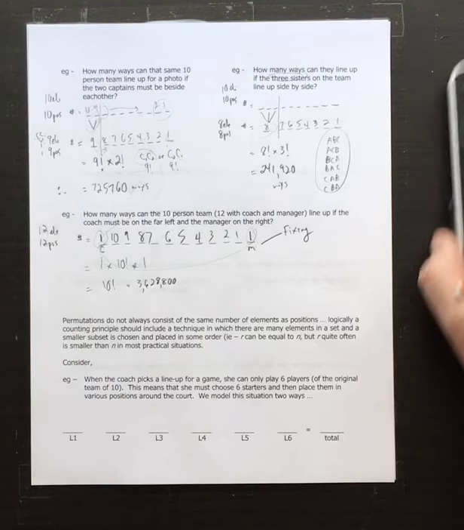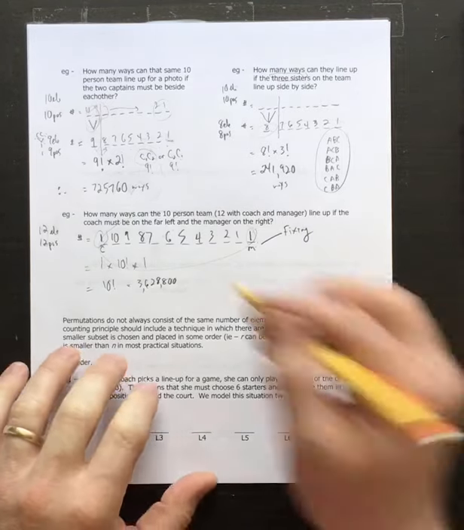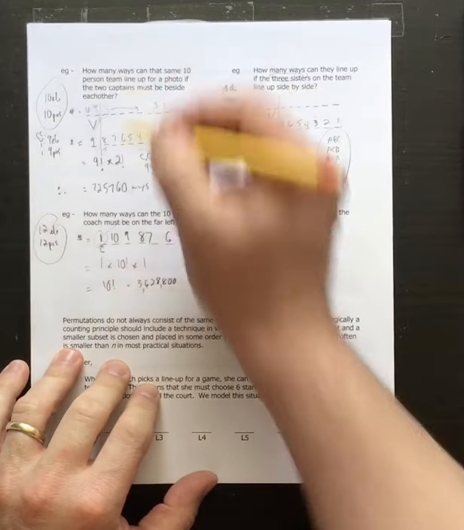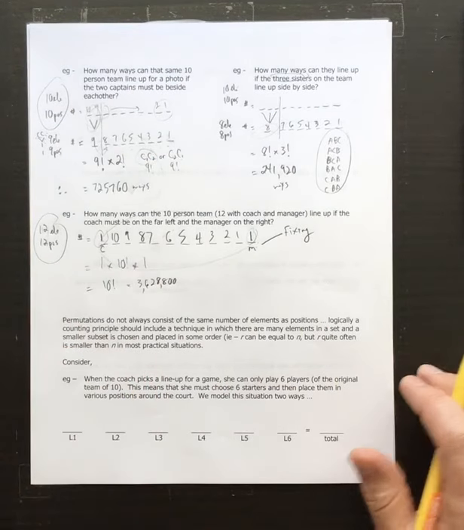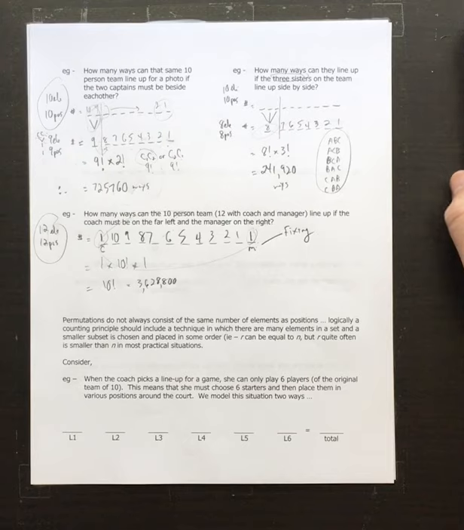Okay, so hopefully you see that as a little bit simpler. Now, so far we've been going the same number of elements and the same number of positions. But sometimes that doesn't happen that way. Okay, sometimes it's not so simple.